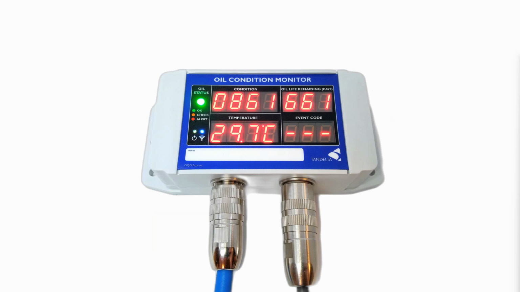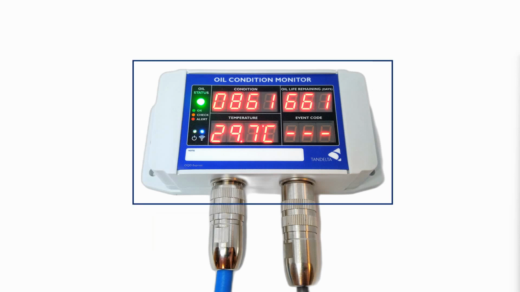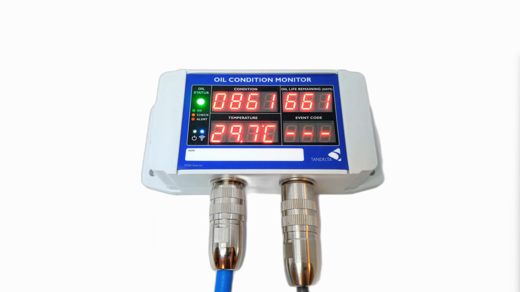Now we'll take a look at the data displayed on the TANDelta Sense2 kit. The Sense2 is designed for a standalone installation on any equipment. It's rugged and has an easy to read display, even in direct sunlight. In the top left hand corner of the display, you can see the TDN displayed. This value shows you the overall condition of the oil for your equipment.